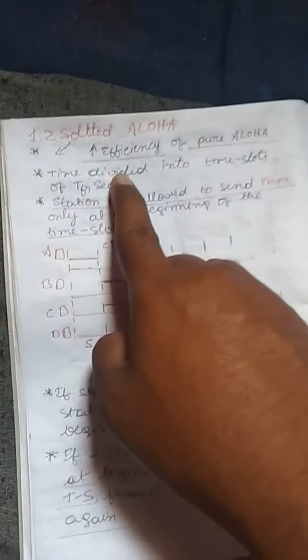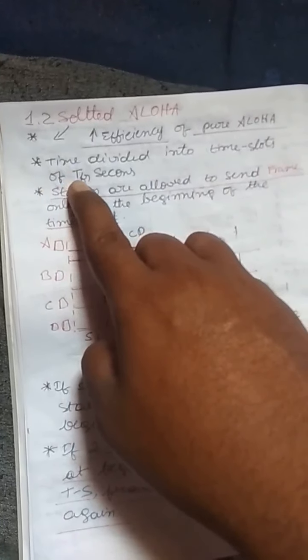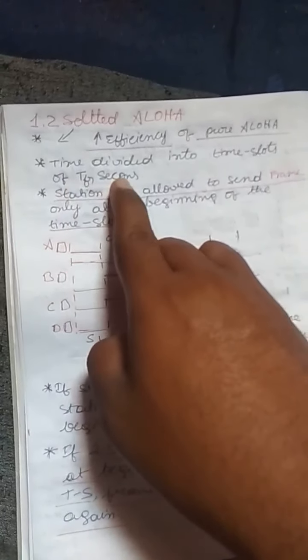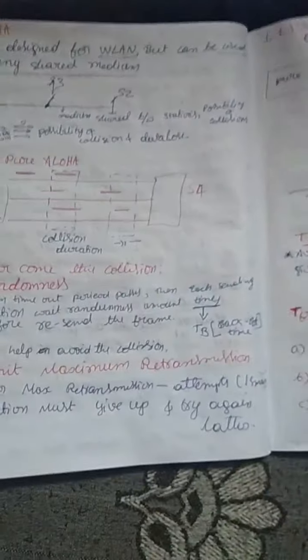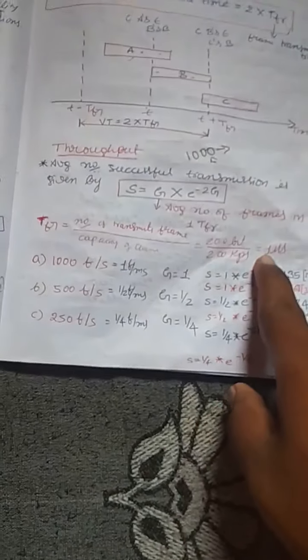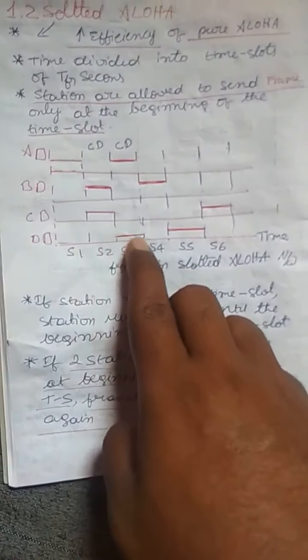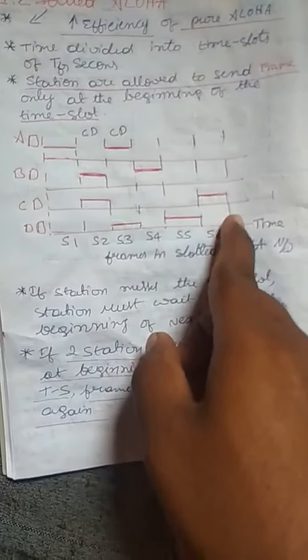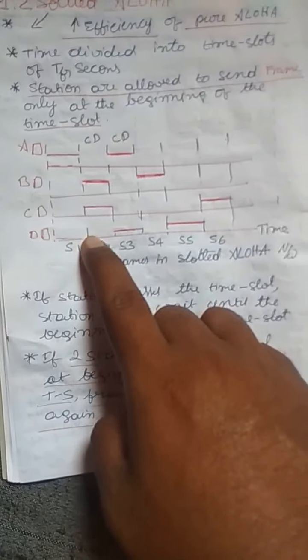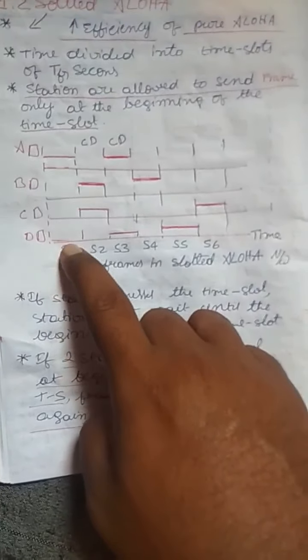Here time is divided into time slots of frame transmission time. Here the frame transmission time is 1 millisecond, so for each 1 millisecond there will be one slot: first millisecond, second, third, fourth, fifth, sixth, like this.